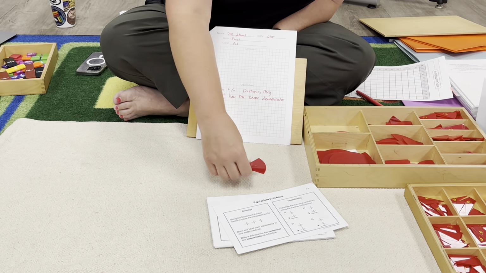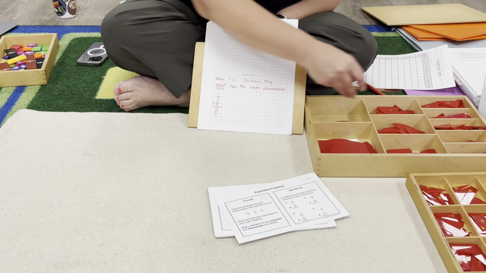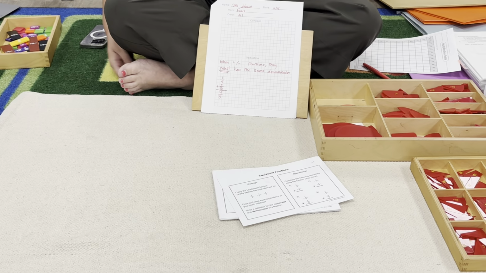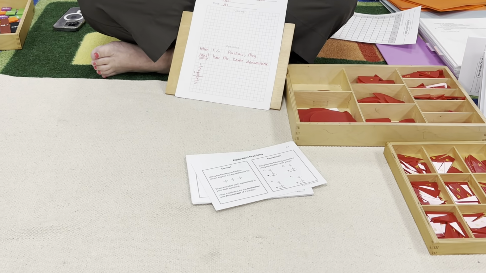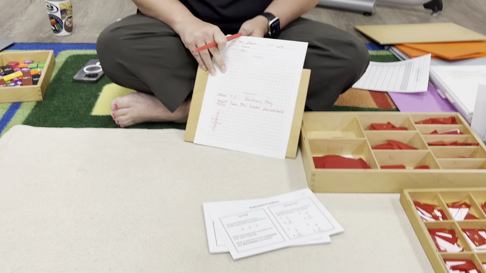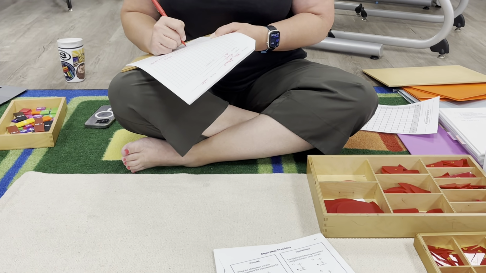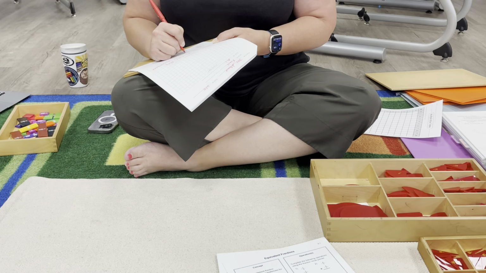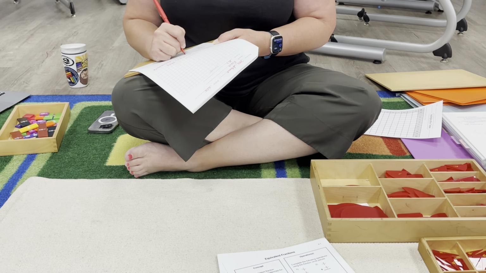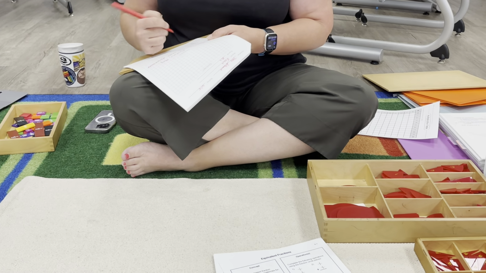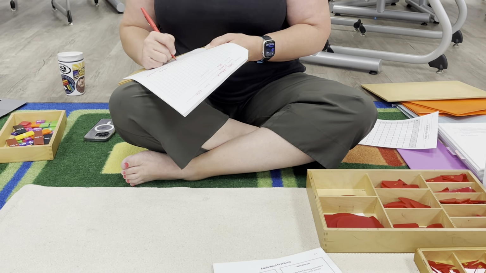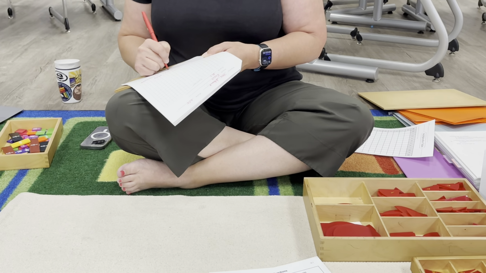All right, next we're going to do a problem where we subtract. So if I have, let's see, 6/7, yep, I did it, minus 2/7.